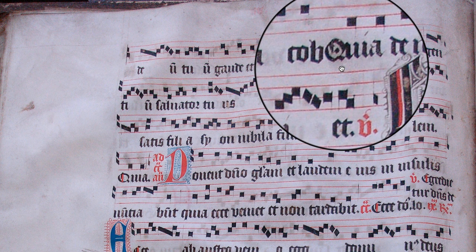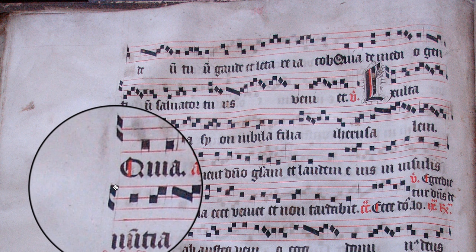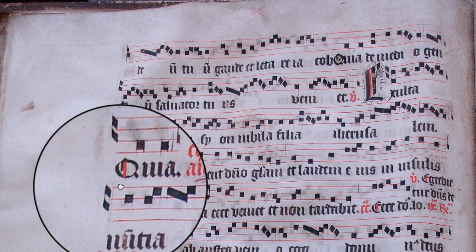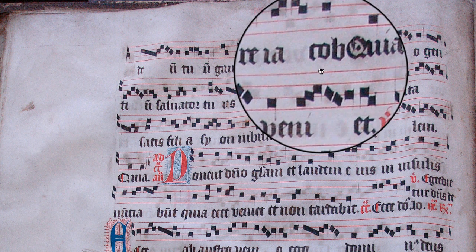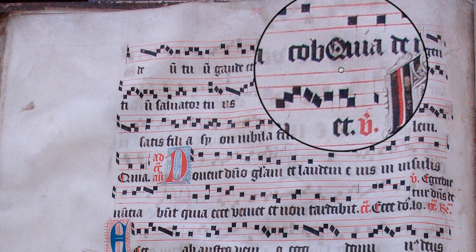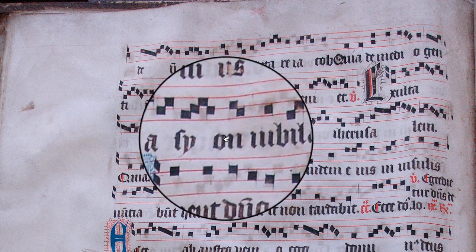It's somewhat remarkable that the Q of quia here has been changed, probably in the 16th century, but it is unclear why, because obviously the quia, which is the original one here, the 15th century one, is the same notes, same text, so it's very unclear why this Q would have been changed.